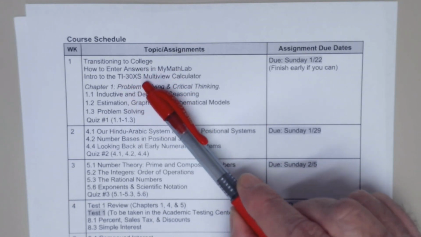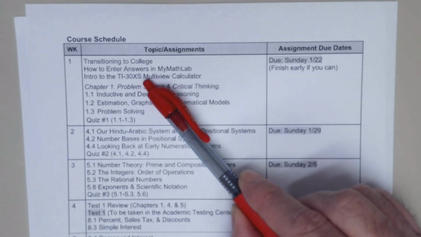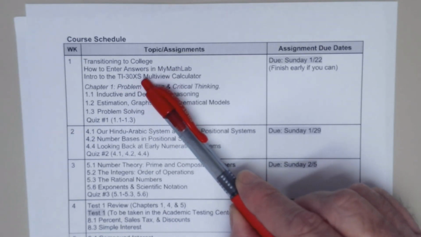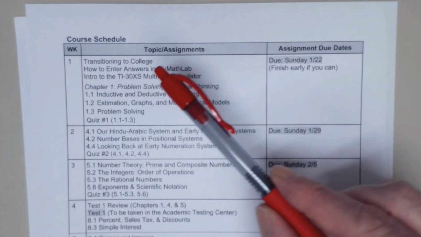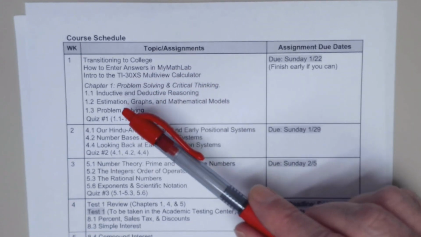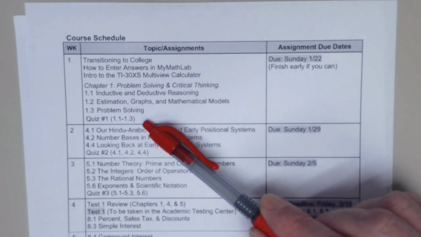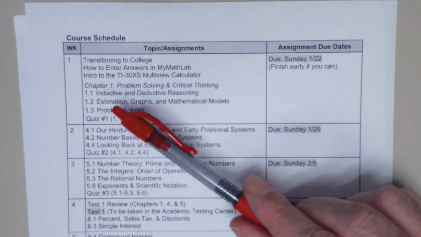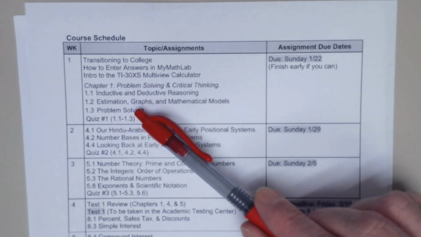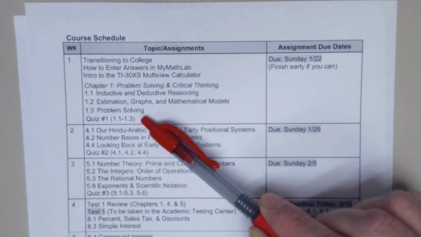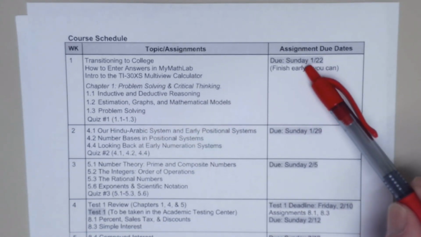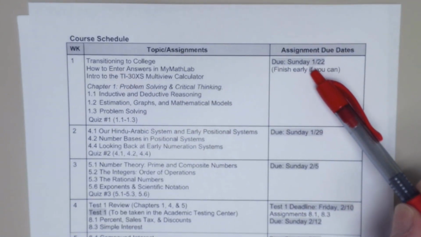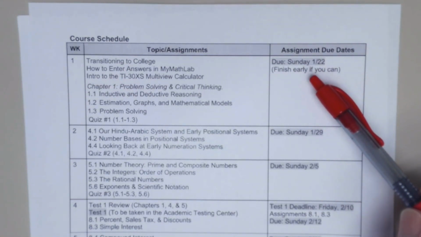The intro to the multi-view calculator, you may want to look at that if you are having any problems using that calculator. And then notice the first 4 assignments for the first week. That's 1.1, 1.2, and 1.3, and quiz 1. All of those are due by Sunday, basically before midnight on the 22nd.